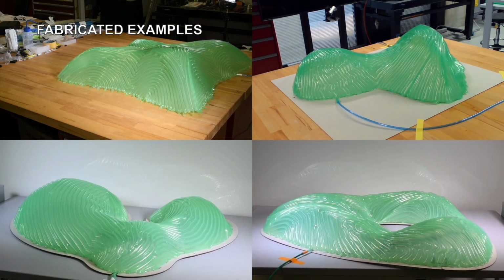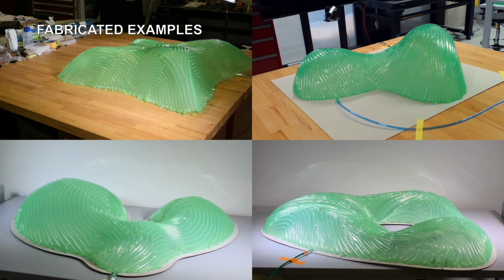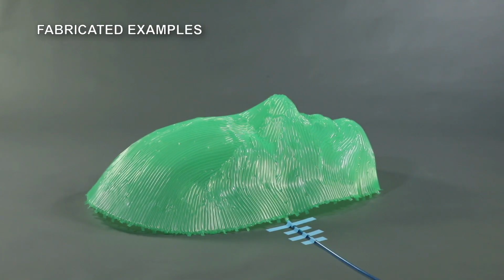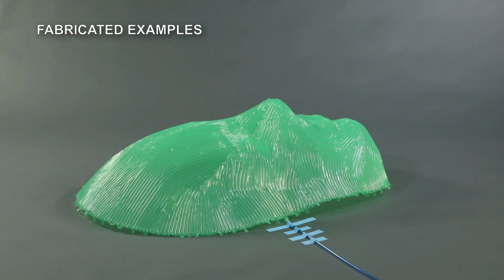Many of our examples were designed with their boundaries anchored to fixed points on the ground for more robust shape approximation. However, we emphasize that the enclosed space is never pressurized, so open doors or windows could be inserted without deflating the structure. We also fabricated the face mask example, which you can see deflate here.